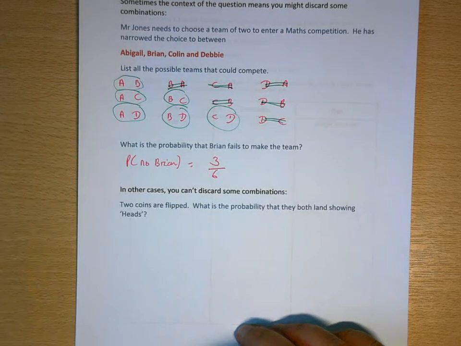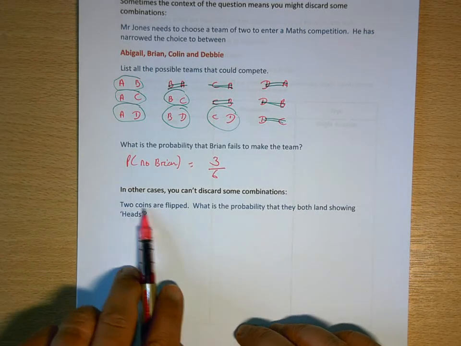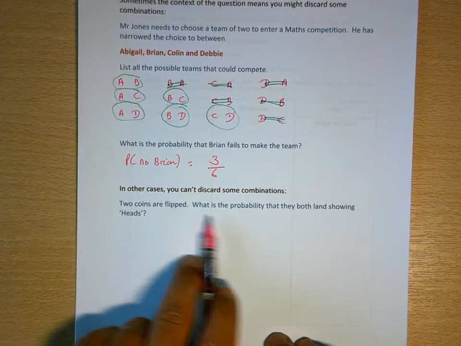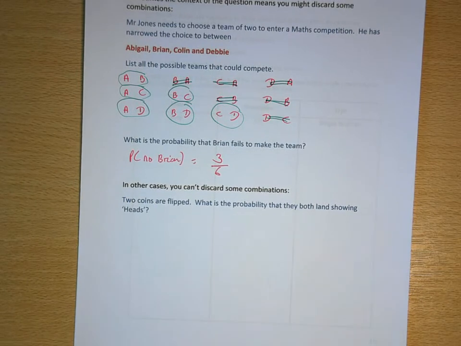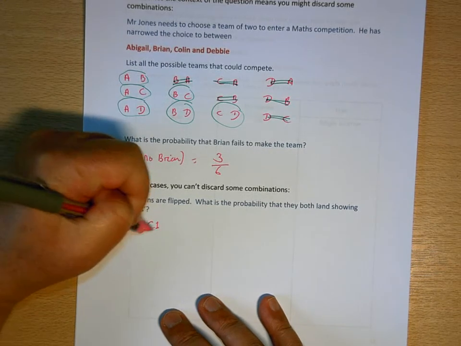But there are other instances where we can't. Okay? So if 2 coins are flipped, what's the probability that they both land showing heads? So, coin 1, coin 2.